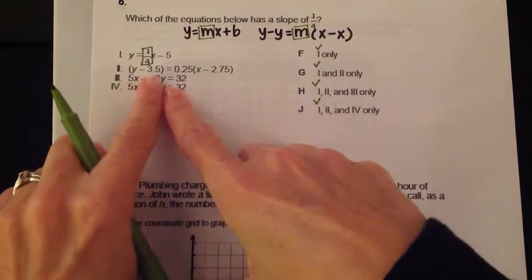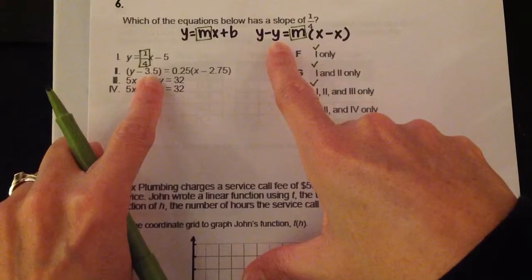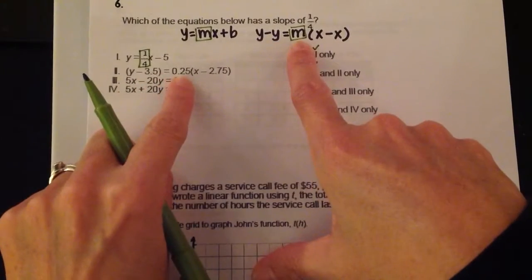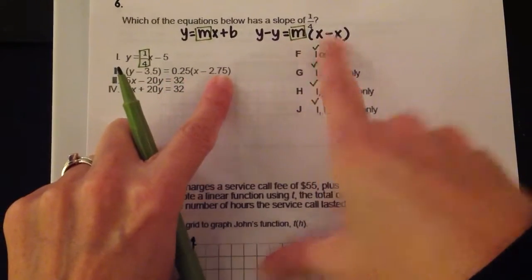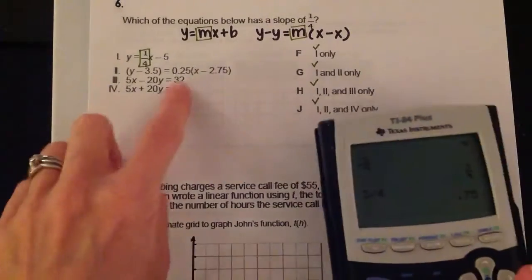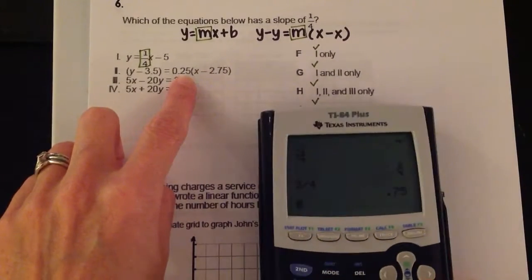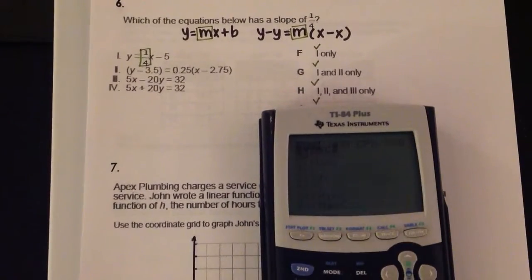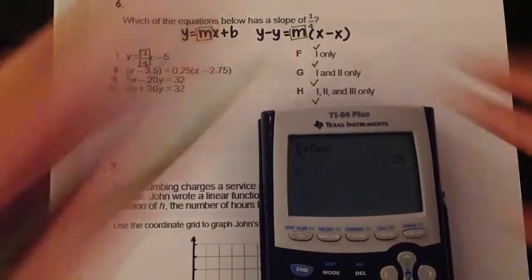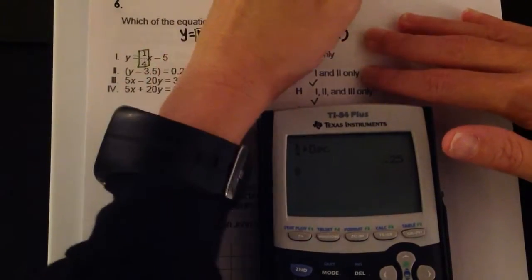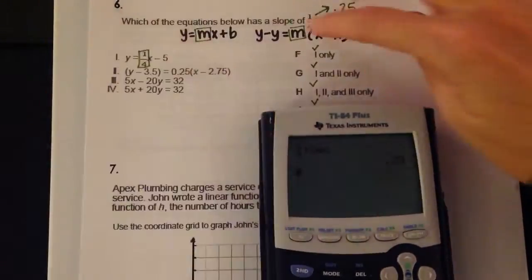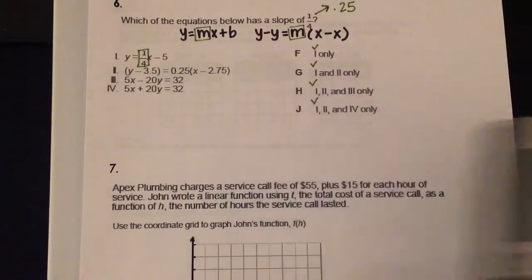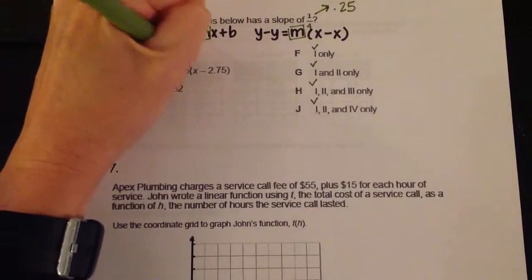Okay, if I look at the next one, I see parentheses and I see y minus a value equals the slope, parentheses, x minus the x value. Well, this is not a fraction, so let's change 1/4 to a decimal. I'm going to type in 1/4 and make it a decimal, and it is 0.25, so I'm also going to put up here 0.25. Same number, just 2 different formats. So yes, this does have a slope of 0.25.